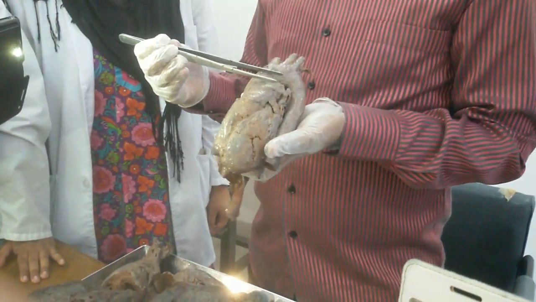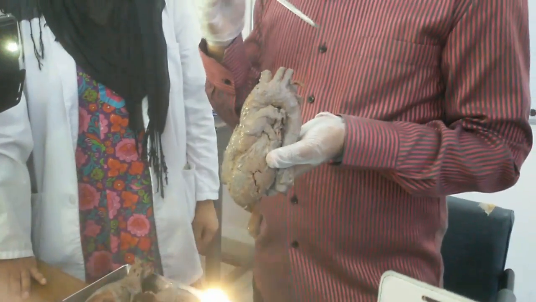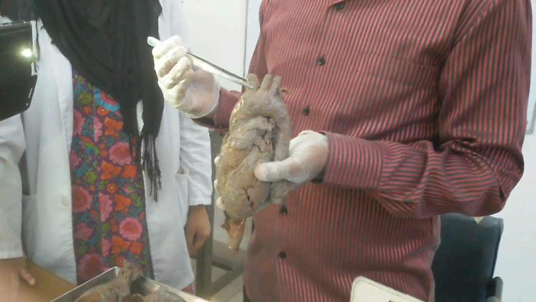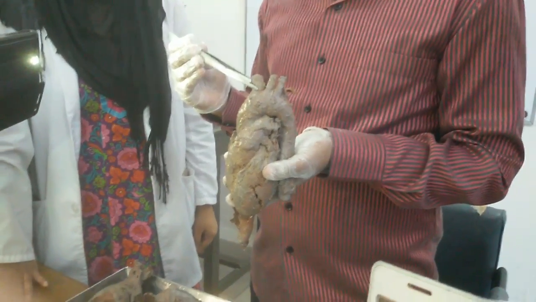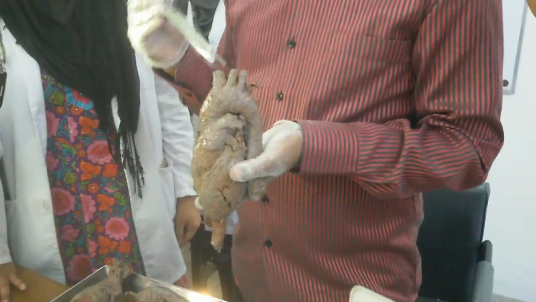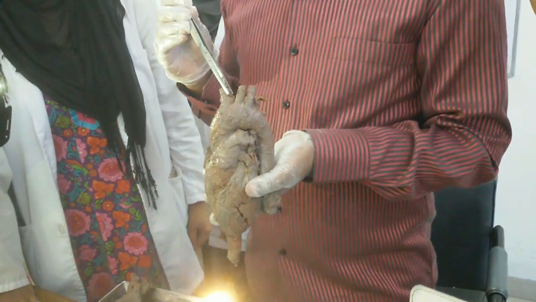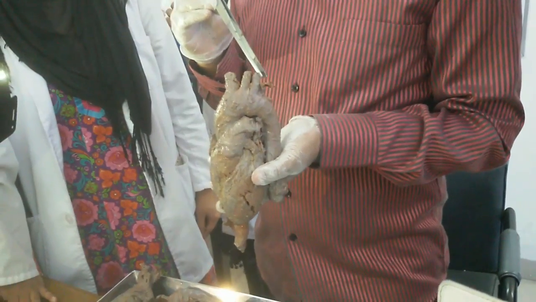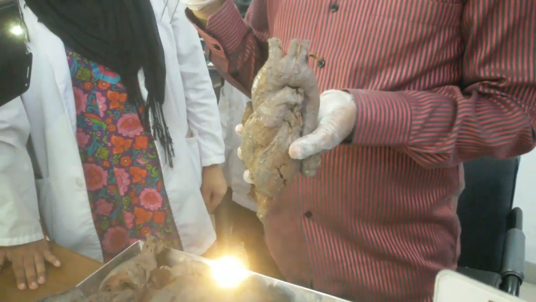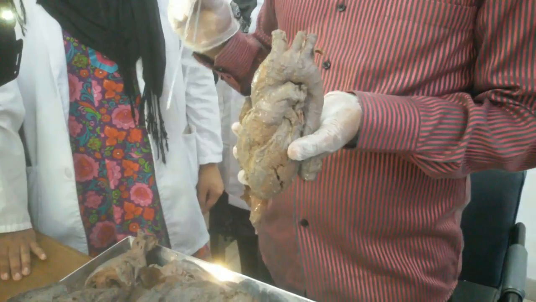Arch of aorta has three branches. From right to left: brachiocephalic trunk, not artery, brachiocephalic trunk. Then the left common carotid artery, then the left subclavian artery. Why do I say left for the others? Because the brachiocephalic trunk is further divided into the right common carotid and right subclavian artery.